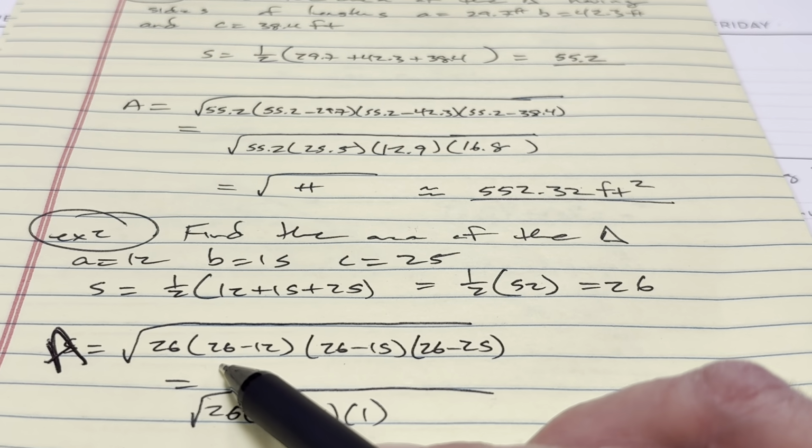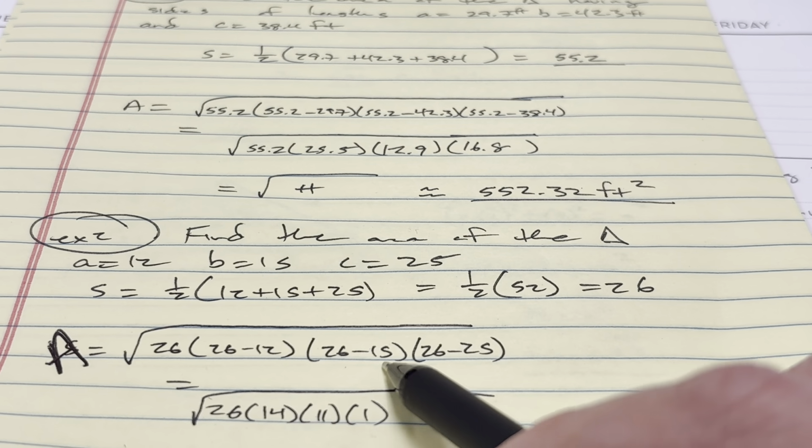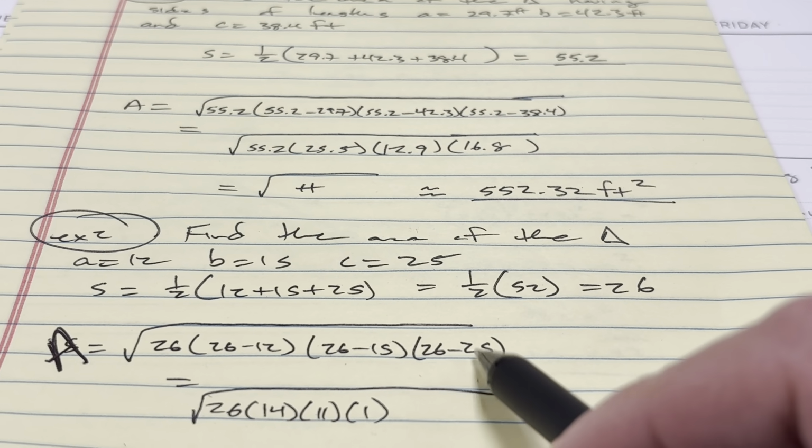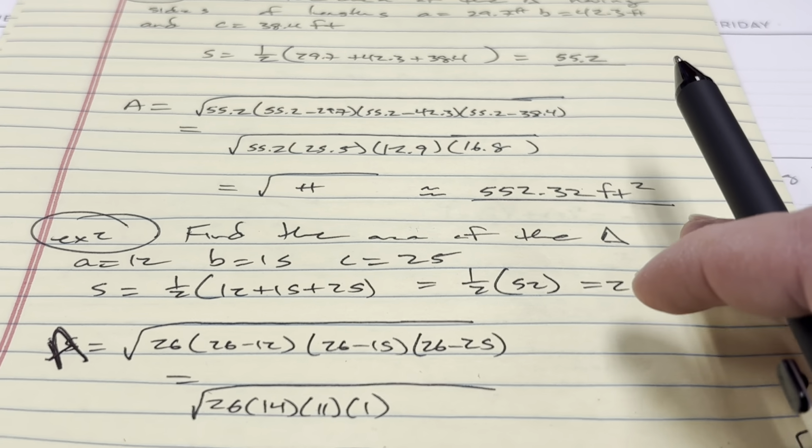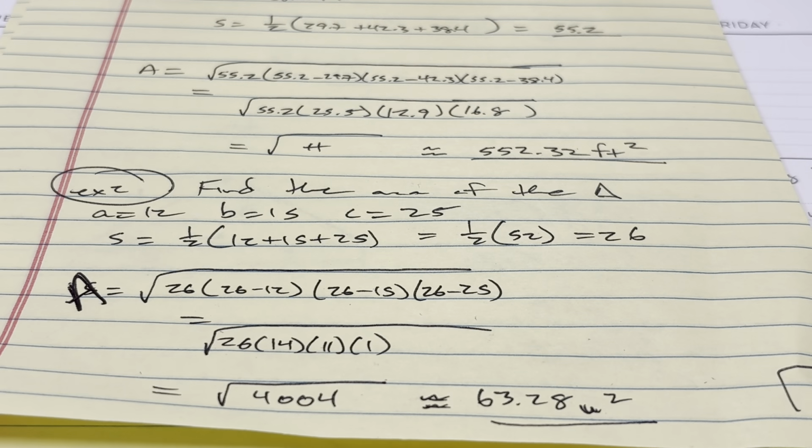26 times 26 minus 12 times 26 minus 15 times 26 minus 25. This one was pretty easy to get: 14, 11, 1. So the square root of 4,004. That was pretty interesting. If you guys type that in your Mathprint, what happens? Yeah, you still get a decimal.